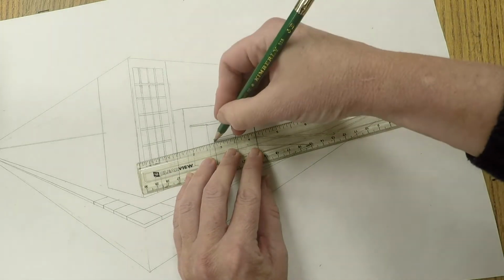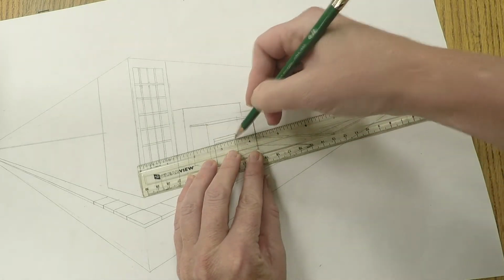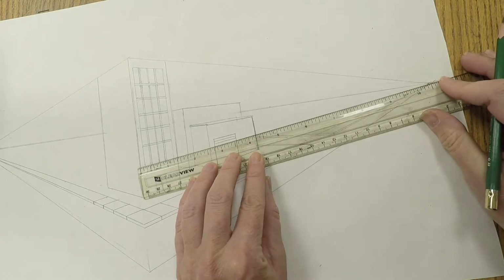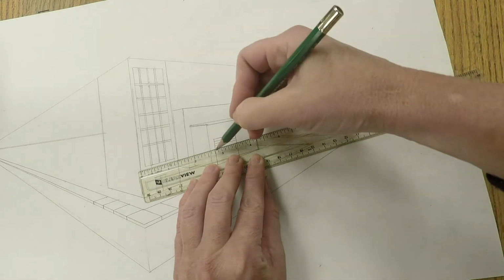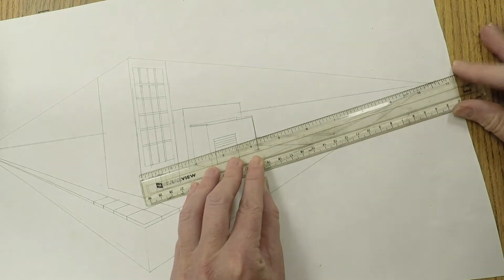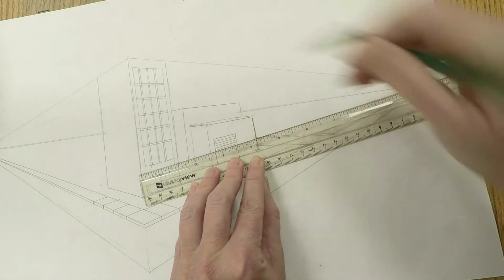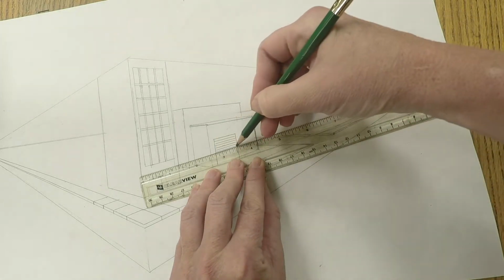And now I'm going to put some little lines on this door. It's like a roll-up door. And it's on the front right face of the building, so it's going to the right vanishing point.